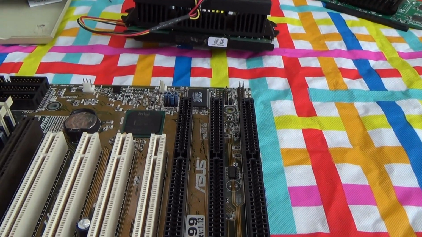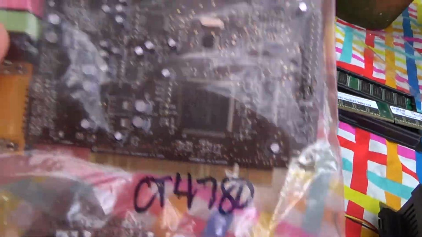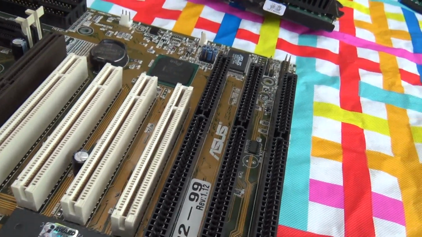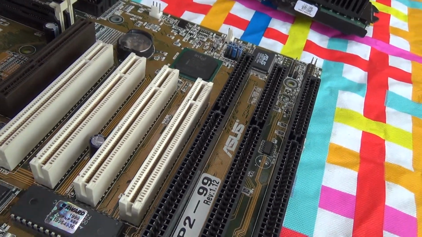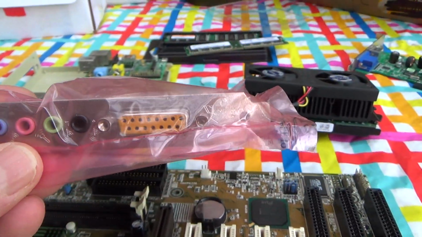What else do I have? I haven't even opened this. This also is a computer card, and it plugs into, you can see it's got a notch in it there, one notch. It actually plugs into this PCI slot. And it is a sound card. This is a Sound Blaster card from the 90s.